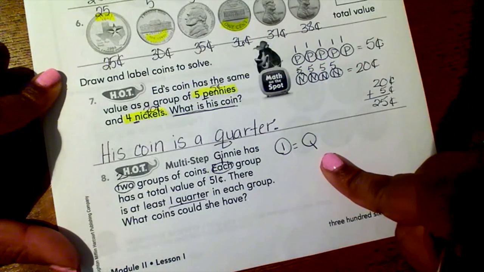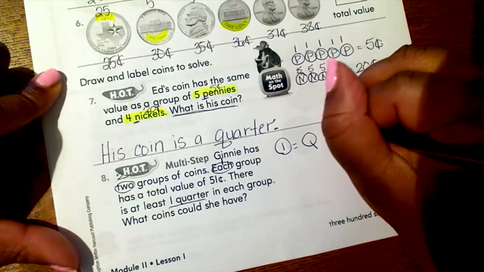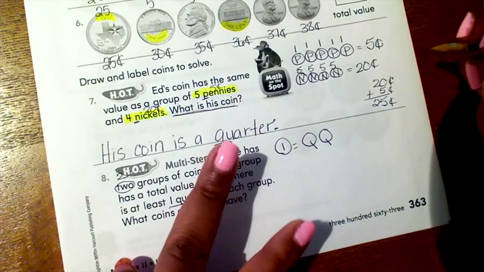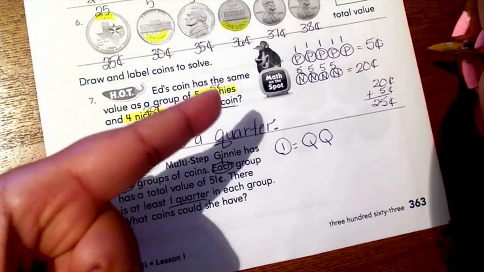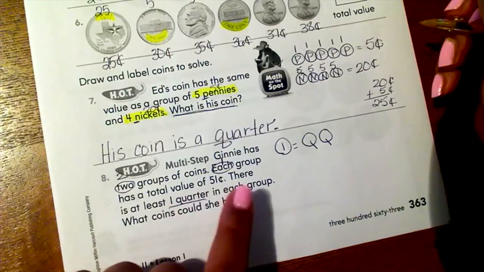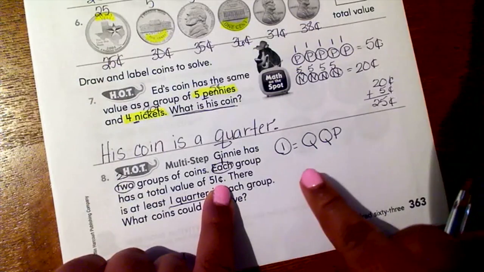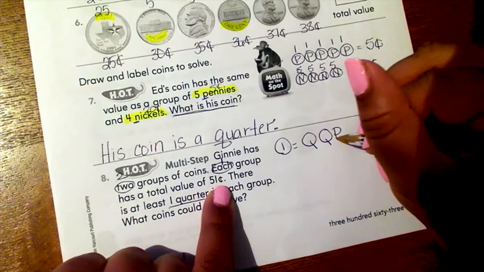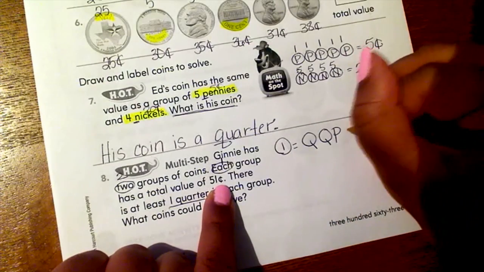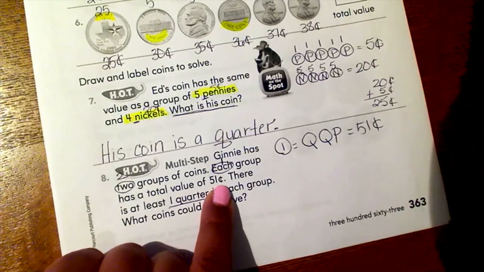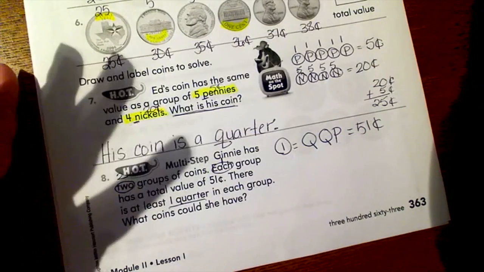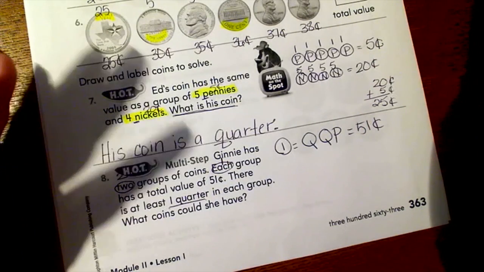Can I let Q stand for quarter? And I can have another quarter because 2 quarters equal 50 cents. 25 cents, 50 cents, and if I'm trying to get to 51 cents, all I need is a penny. So 2 quarters and a penny equals 51 cents. That's the way I would go. But there are different answers.